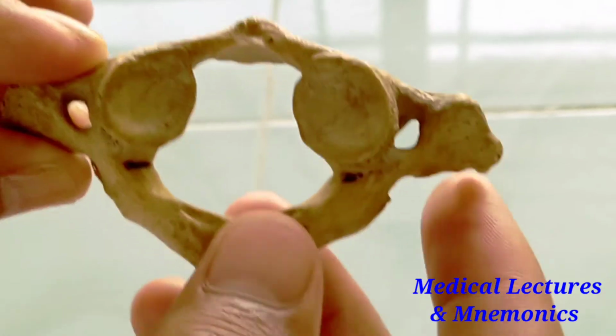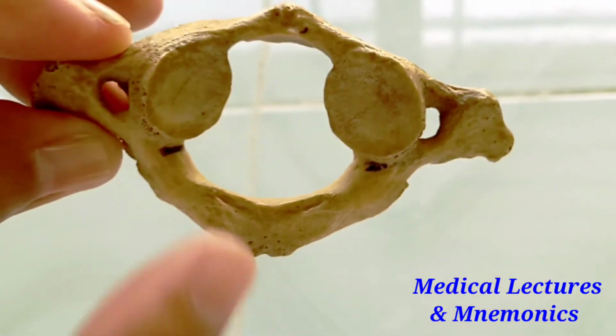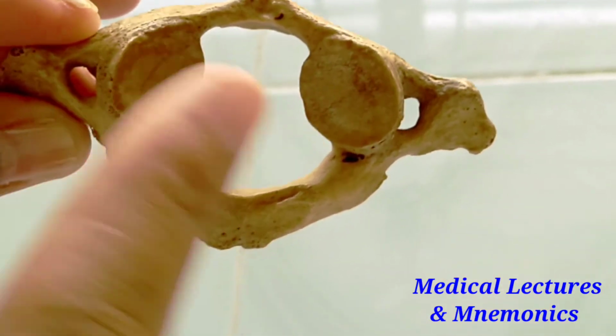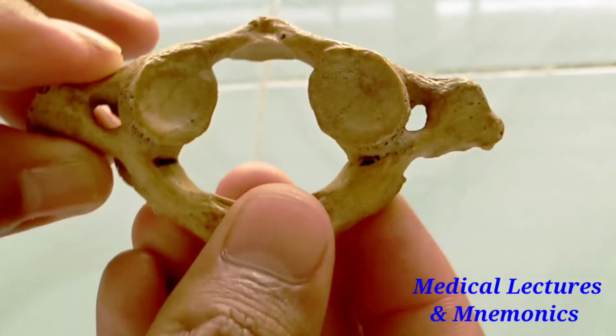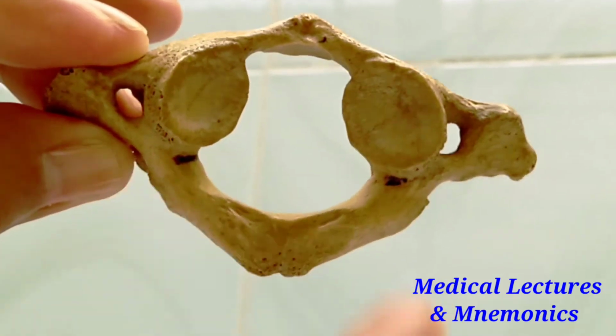Today I am going to talk about the atlas vertebrae. Here you can see this vertebrae is called the atlas vertebrae. It is so called atlas because it supports the skull from the inferior. Therefore it is called the atlas vertebrae. So I am going to talk about the anatomy of the atlas.